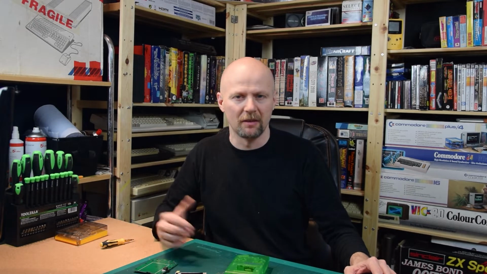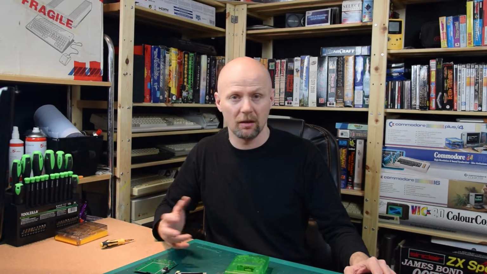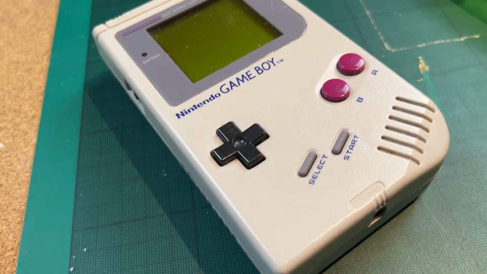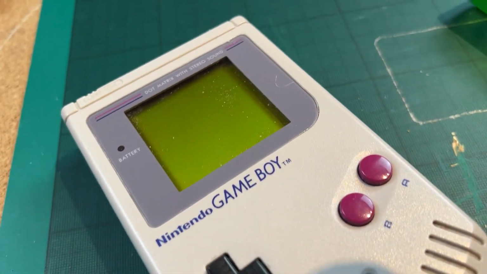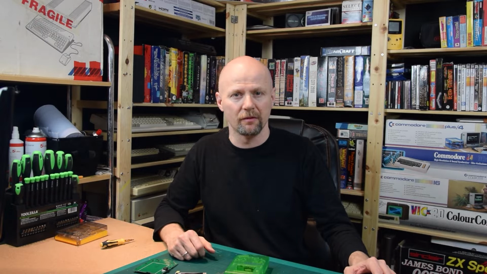Hello and welcome back to the channel. Today we are going to work on a Nintendo Game Boy. As a kid I always wanted to have one, but I never had. A couple of years ago I bought one on eBay and it works well. There are no major issues with it. The only problem I have is that the screen started to become more and more faded.